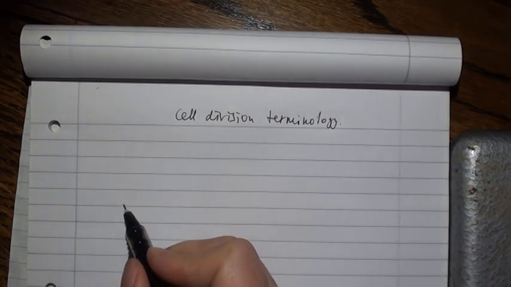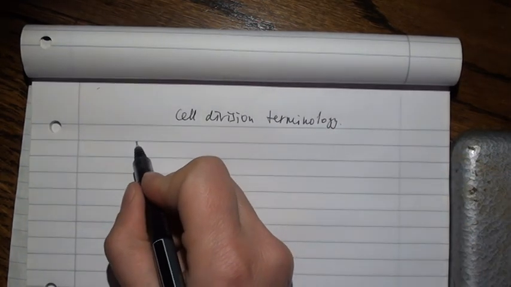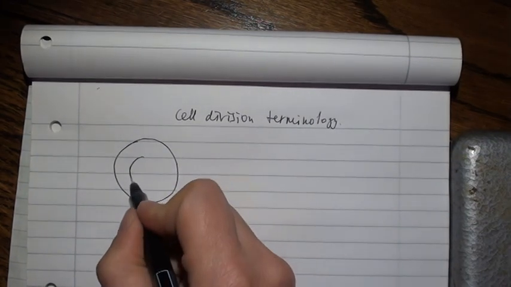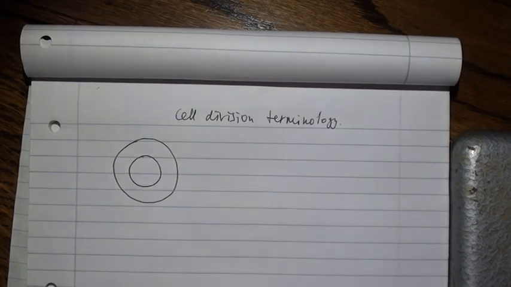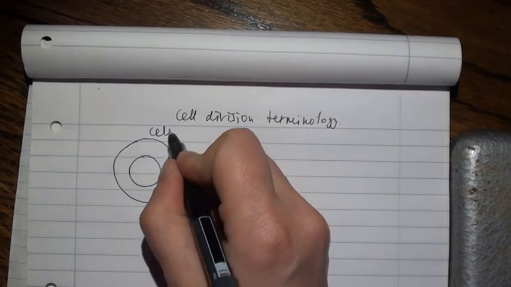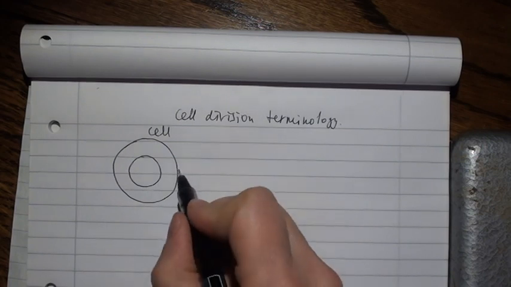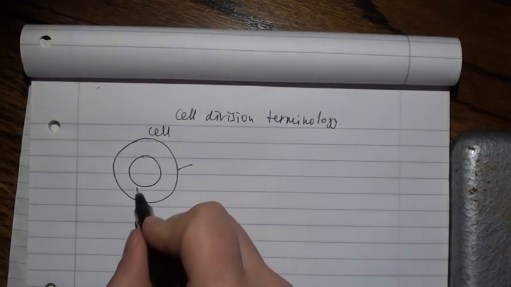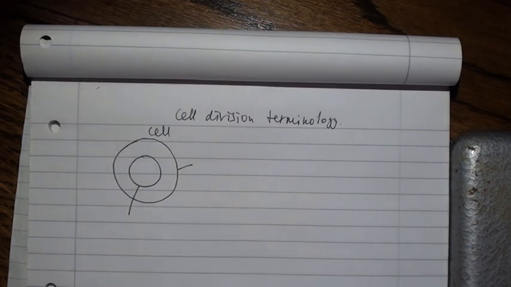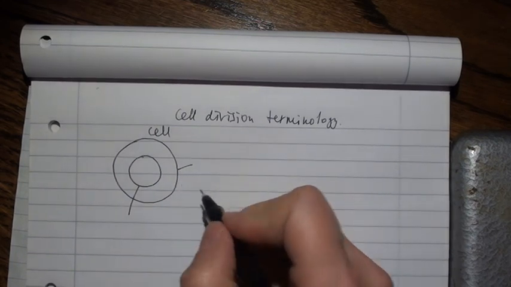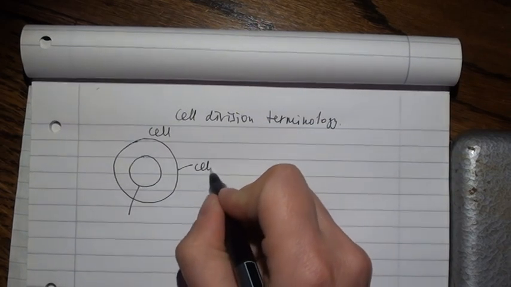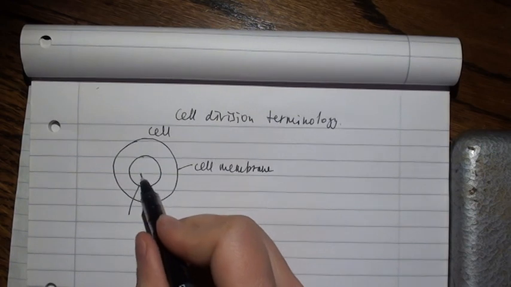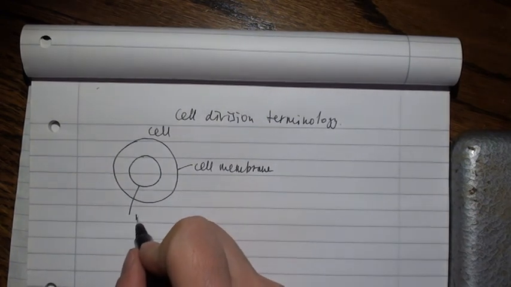Okay, so some of the concepts I hope are going to be familiar to you. So I hope you're going to recognize the picture I'm drawing here. So this is a cell. And obviously, I'm hopeful that a lot of you will be able to label some of the structures within this cell. So the outer line would be cell membrane. And the inner line right here would be nuclear membrane.